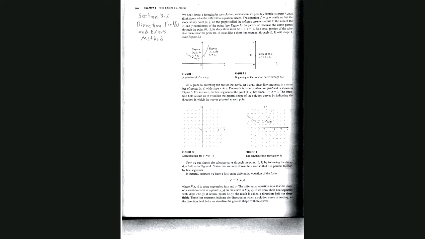Okay, so today we're going to talk about section 7.2, direction fields and Euler's method. You've been introduced to differential equations. You know that a differential equation is an equation that has derivatives in it, and you know how to check whether some expression is a solution to the differential equation. And our goal, of course, eventually is to try to solve the differential equations.